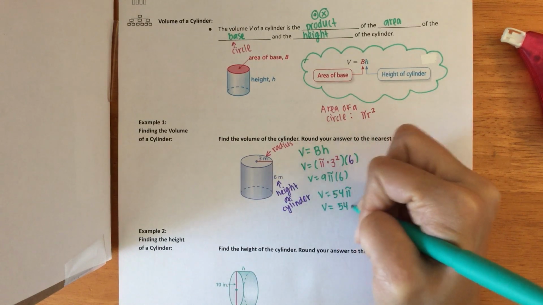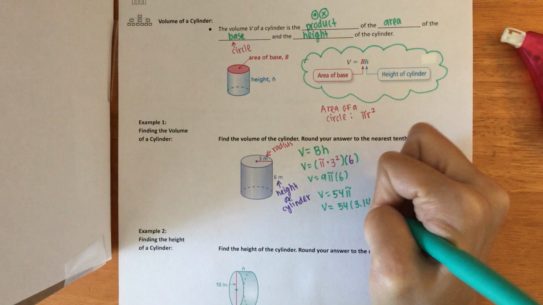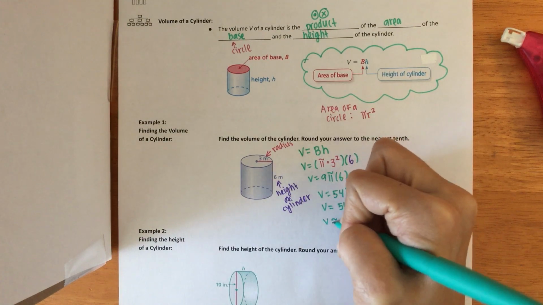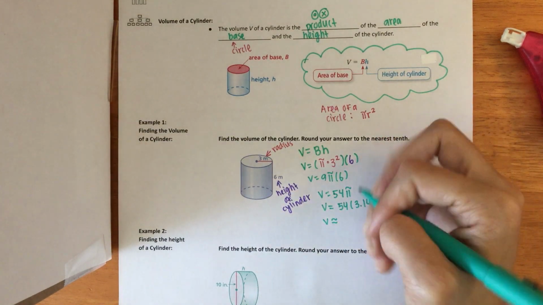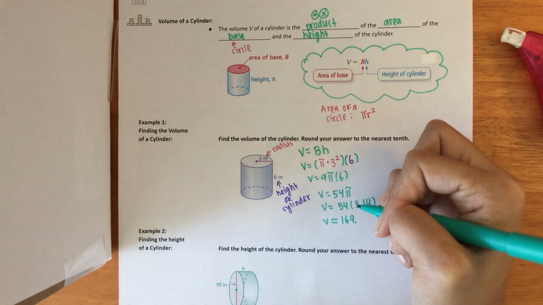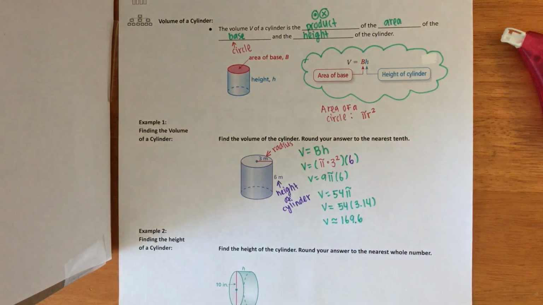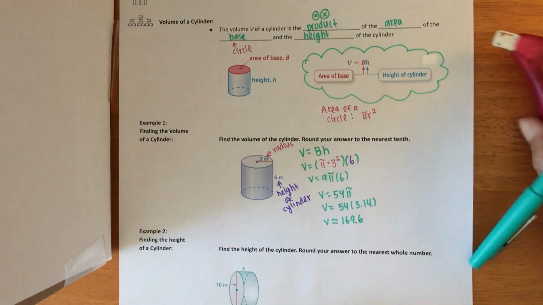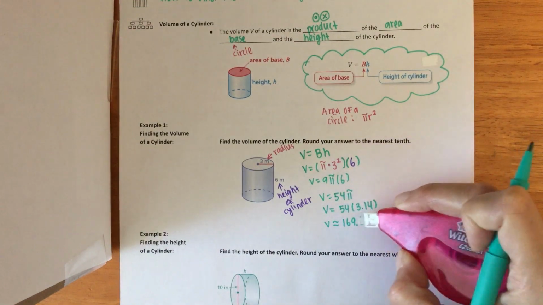It means 54 times 3.14, so our volume is going to be about 169.6, I believe. Let me double check that when I input that into my calculator. So again, in my calculator, I'm just putting 54 times 3.14, and I get, oh, okay, let me fix that for you.